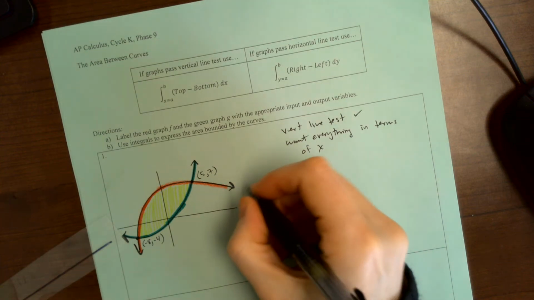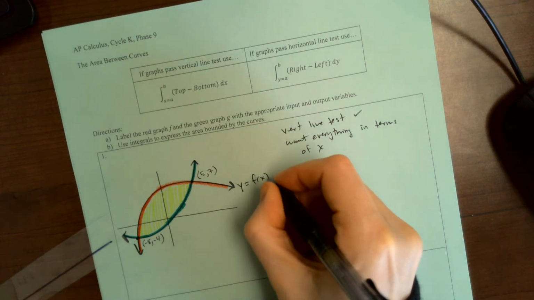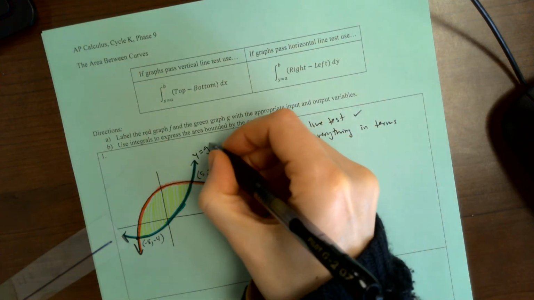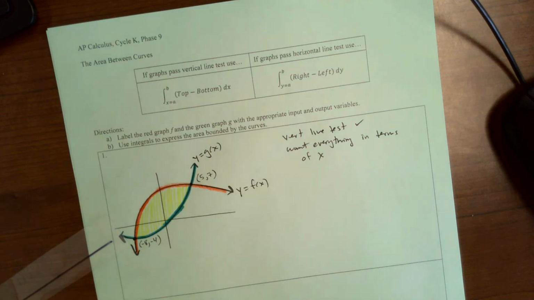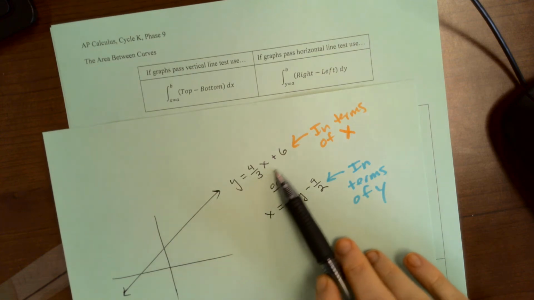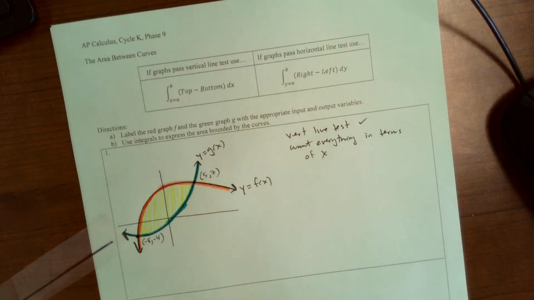Okay, so this is the red graph. So this is going to be y equals f of x. And the green one is going to be y equals g of x. Okay? So that's like this. All right, in terms of x, like that. If it were in terms of y, we'd want this. We'll do one of those soon.